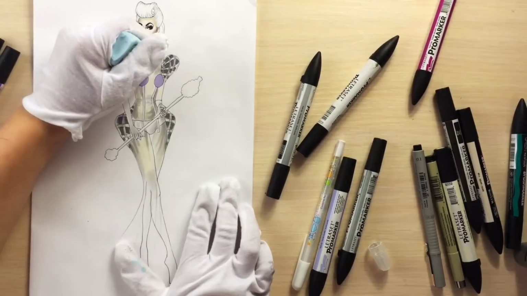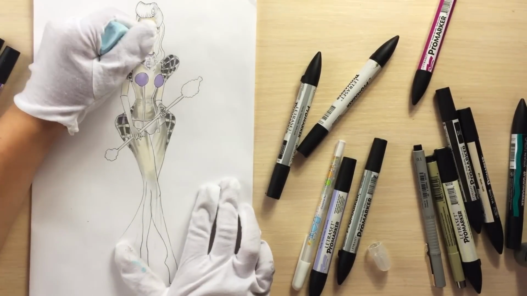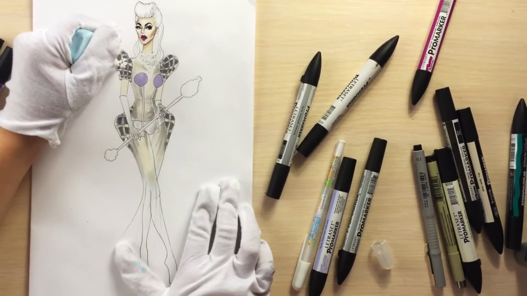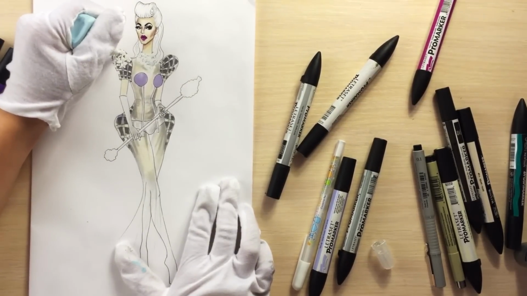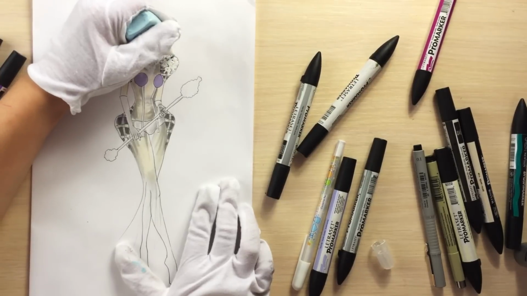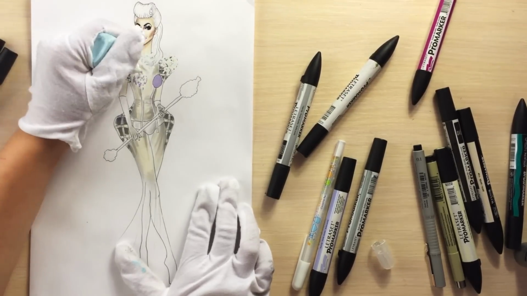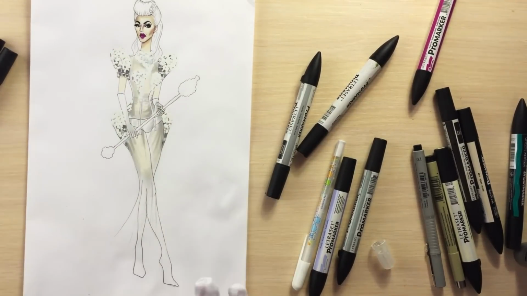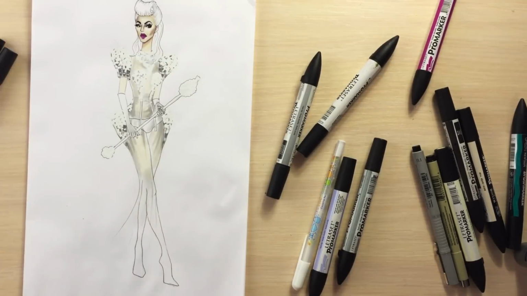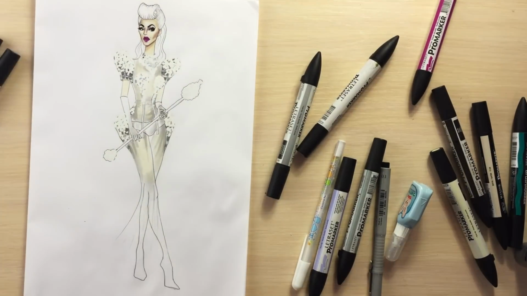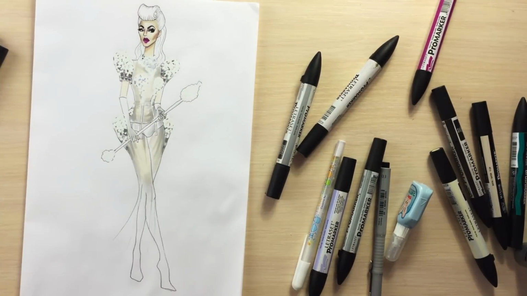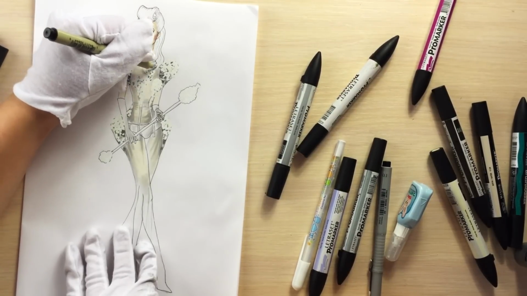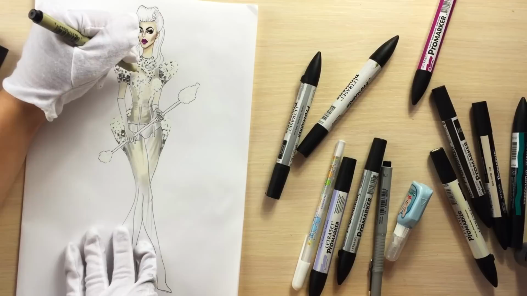Now using a correction pen, I'm making dots everywhere where I'm going to have the stones. So not coloring like with a brush, but making these many dots on the top of those frames, the neck part, then those circles, and they are dripping with stones. And the bustle as well. Then we're going to draw these circles using a fine line pen, everywhere where we have stones.